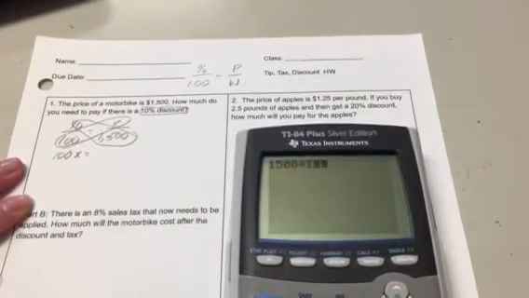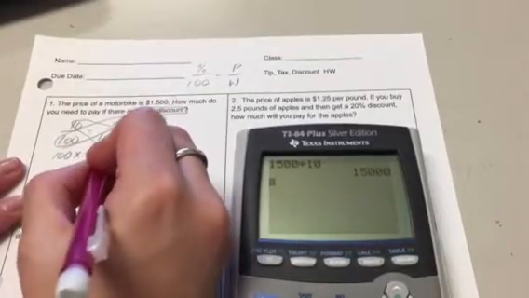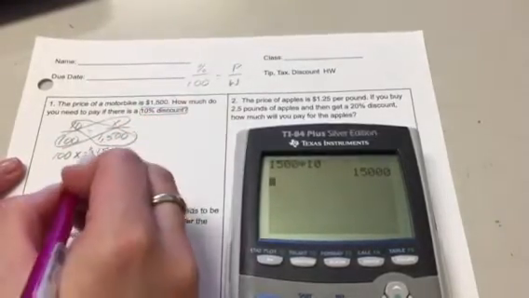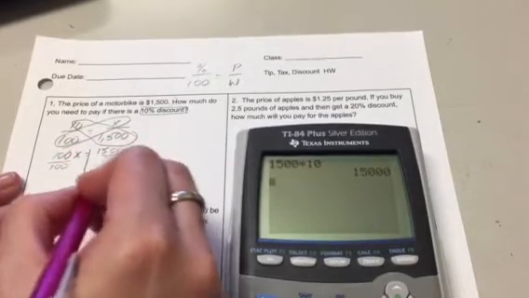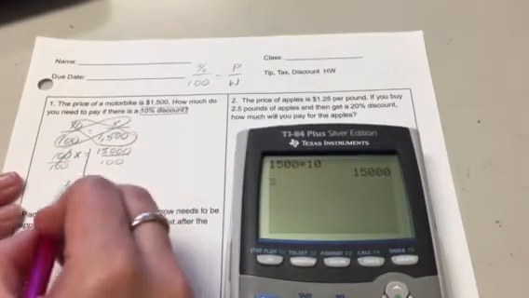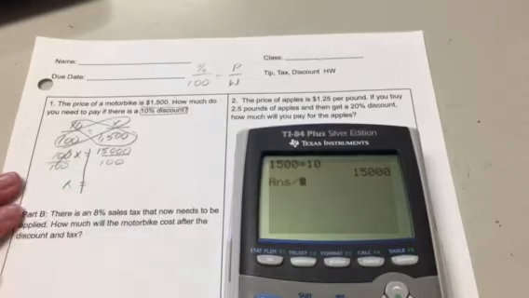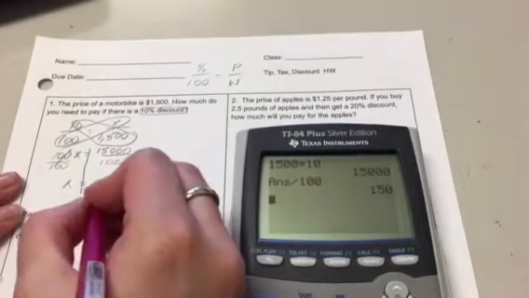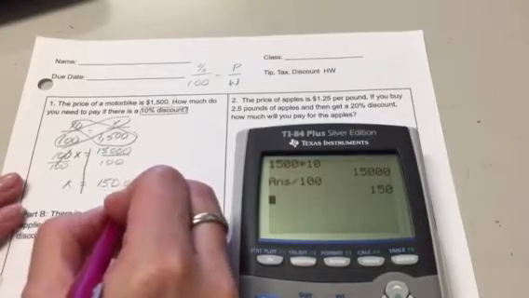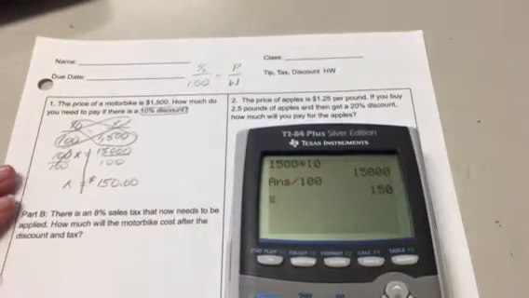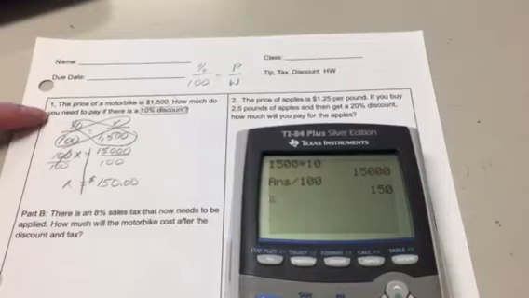1,500 times 10 would be 15,000. Then to solve for x, we have to divide by 100 on both sides. And when we do that, we would get 150. All right, so since we're talking money, that's $150. That's our discount. But they didn't ask what the discount was.